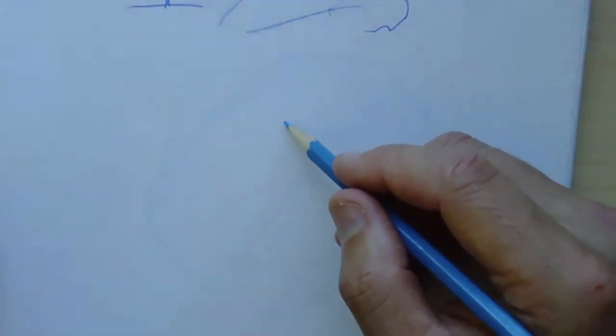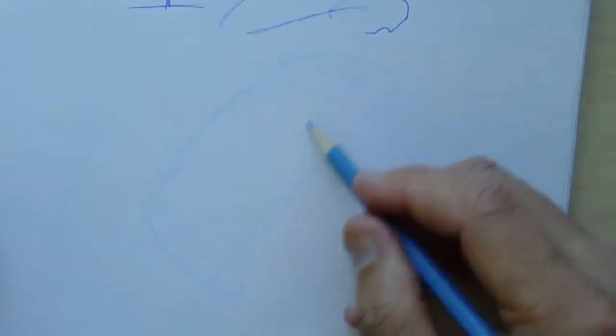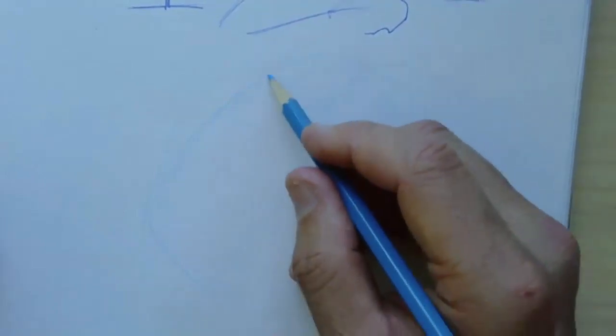This is intentionally done really ghosty light. Now I'm going to put in its lobes. It's going to have a central lobe sticking up in here, another lobe that sticks out here, and another lobe that is going to stick out here. So I'm blocking in the locations of those lobes.